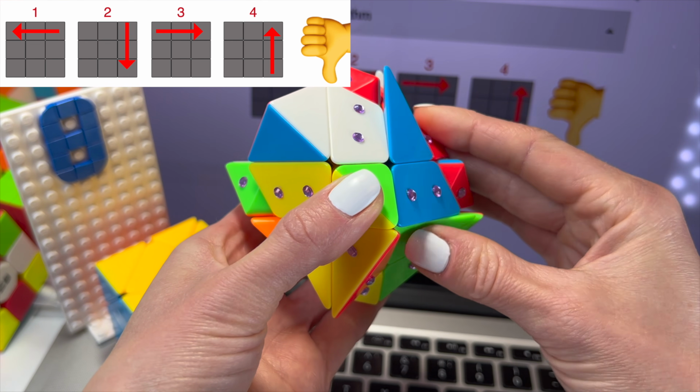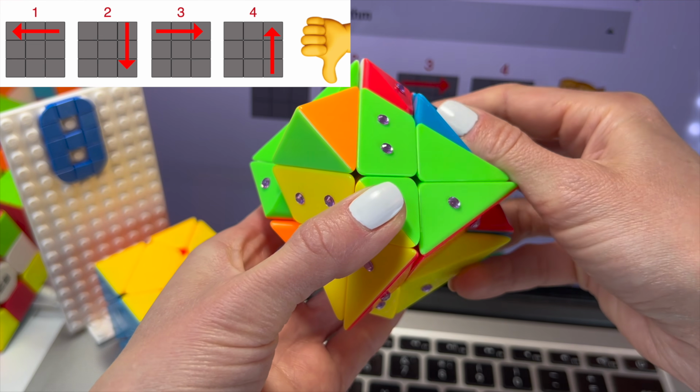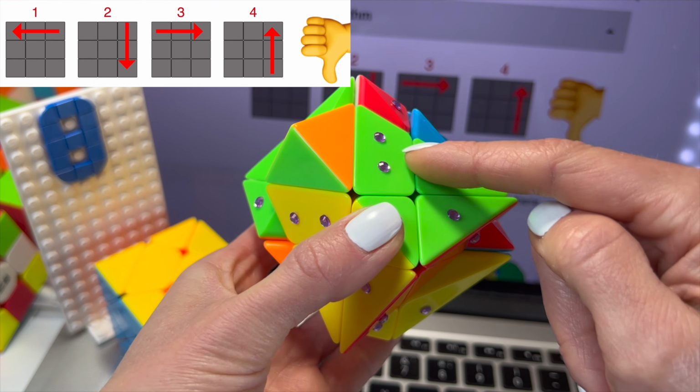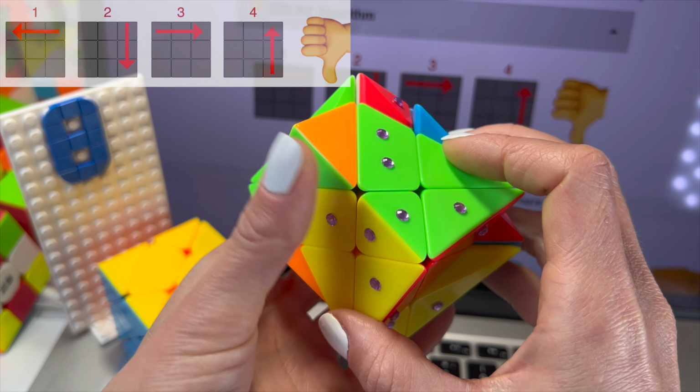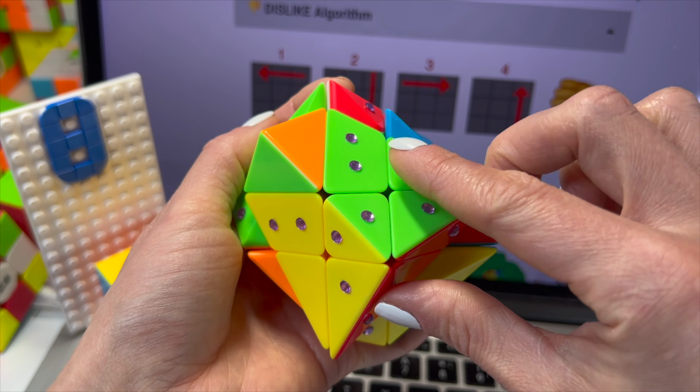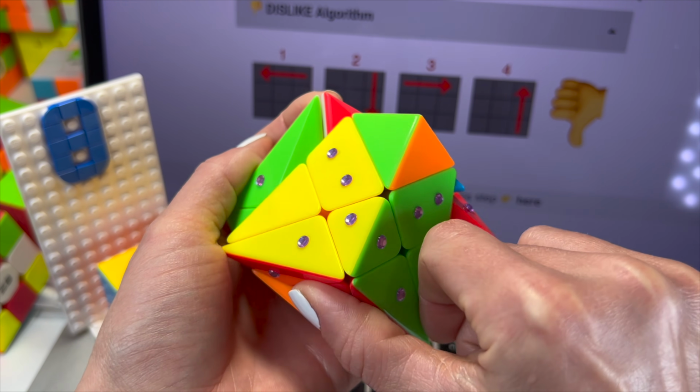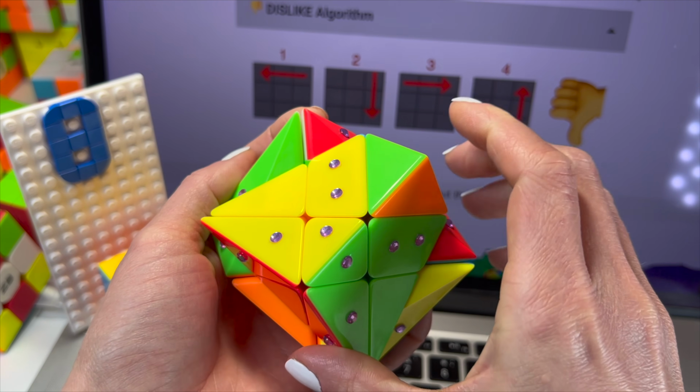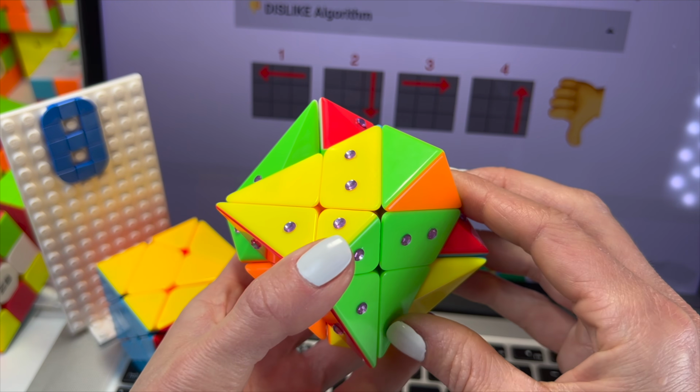The corner is solved. Turn the front side clockwise one time. We apply the algorithm to this corner and the cube will be solved.